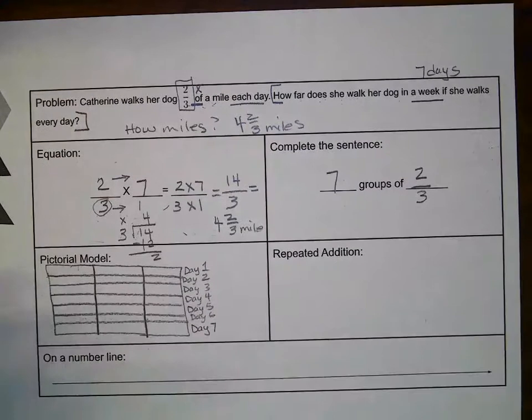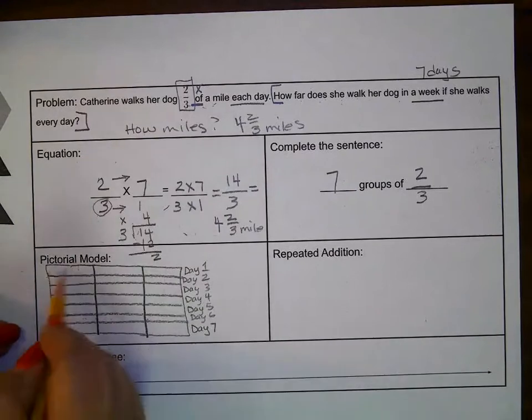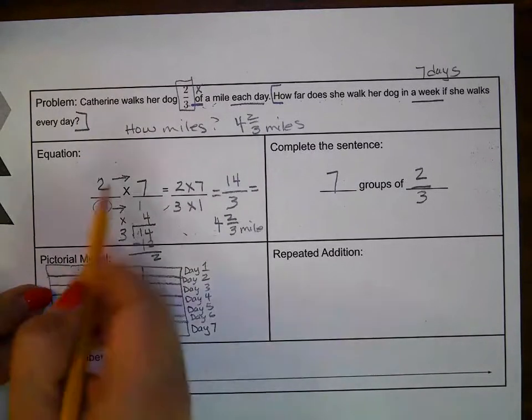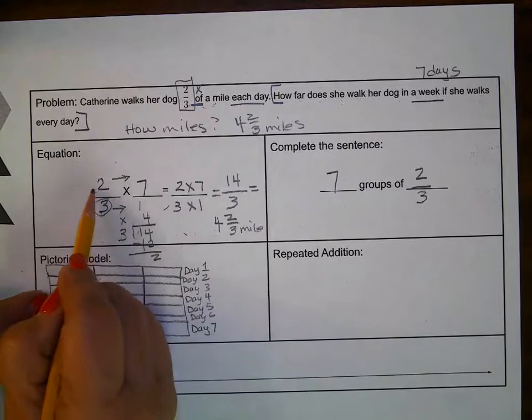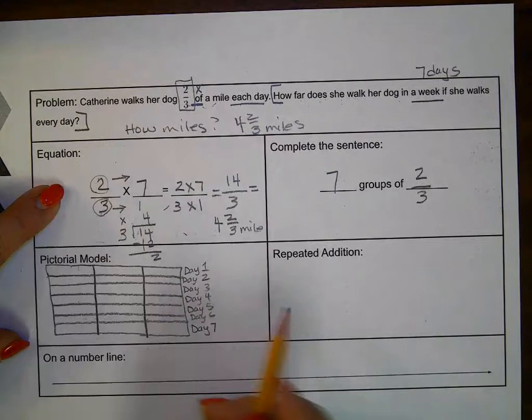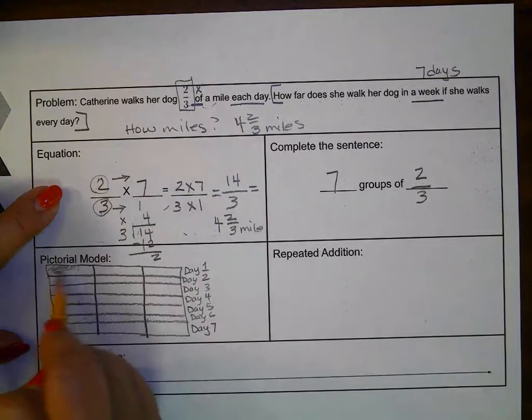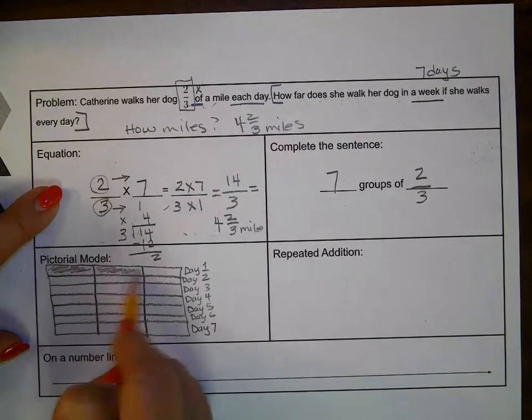This is what you're going to see on the STAAR. You're going to be given the pictures and have to identify the problems. So the equations. They want to know, can you understand this? So I have 3 groups. Each group, each day, she walks 2 of the 3 parts. So I'm going to shade in here 1, 2.